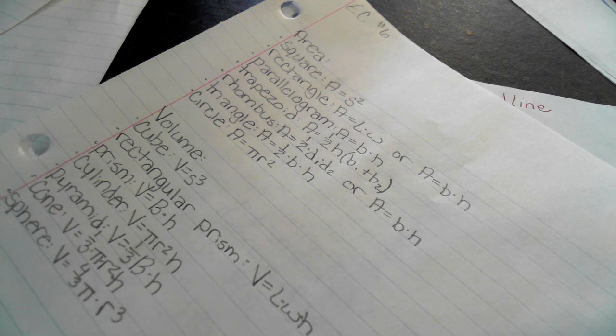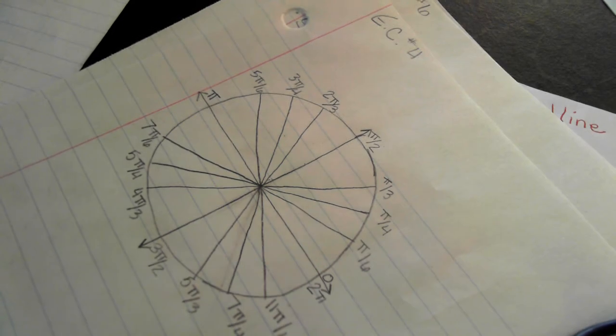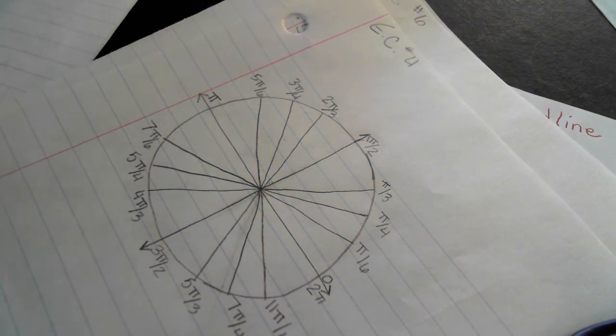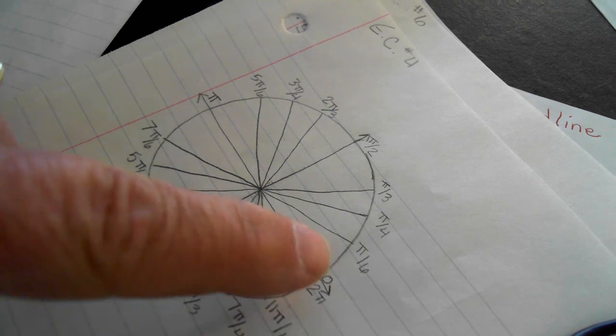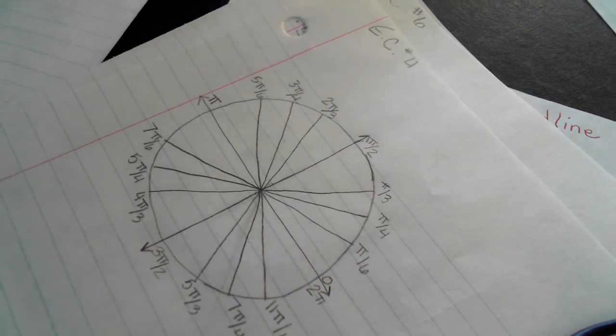She has a nice list of those. If she can memorize it, that's another point. What else? This unit circle, she's just started on that. I feel like she still has to put the sine and cosine at each spot on here yet, and then learn that.